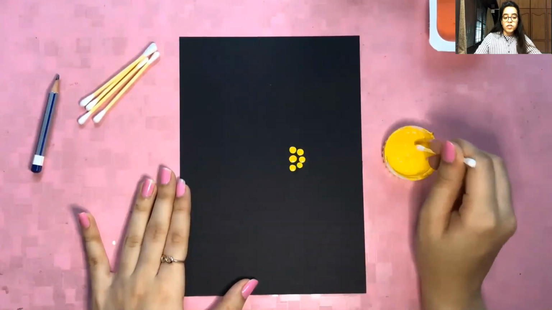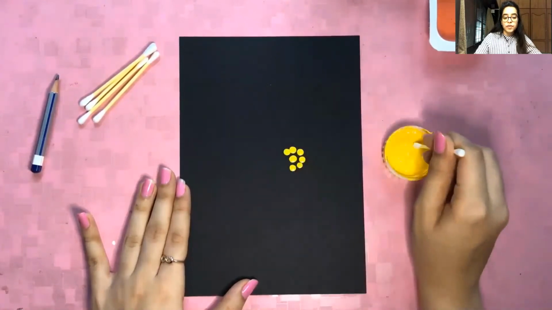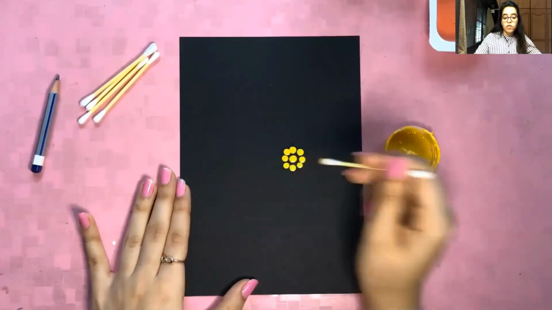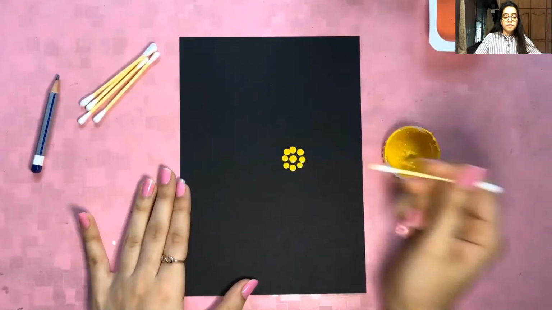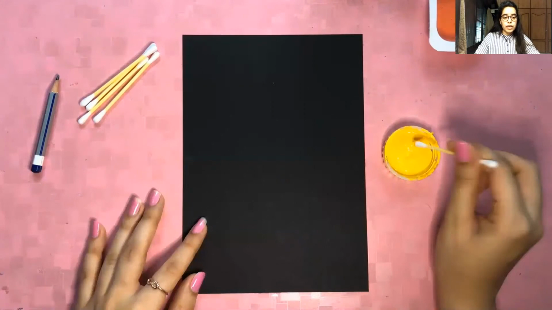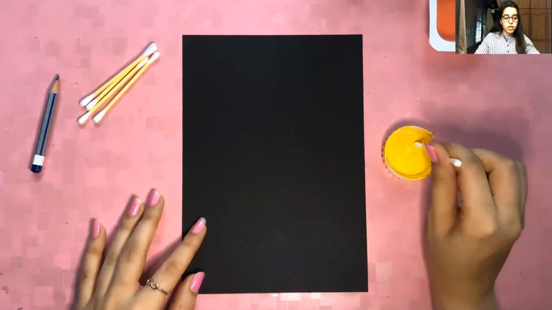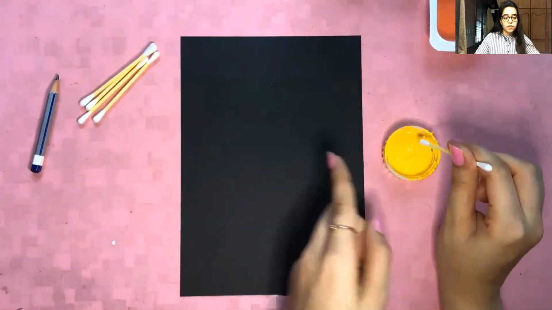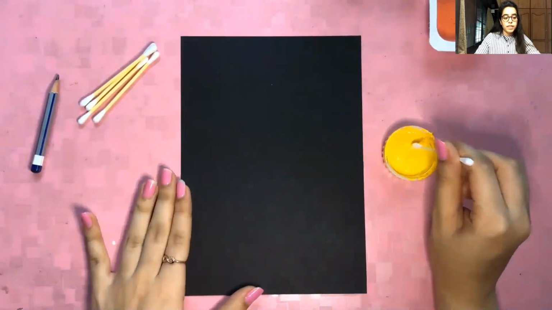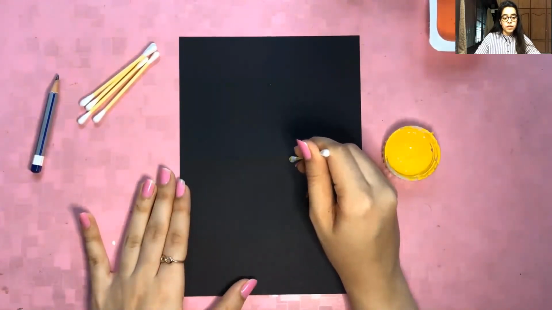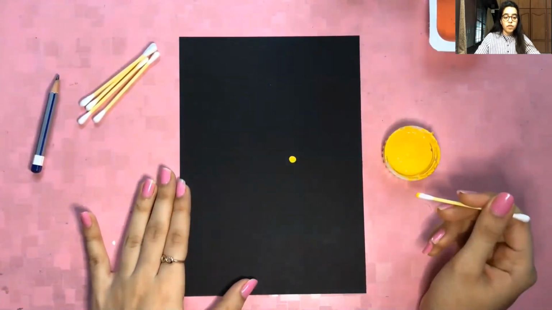Just make sure that you have good gaps between the dots. They are not totally overlapped and are visible separately. Okay? So here's a quick recap for you. What we are going to do is we'll dip the earbud into the paint, and slightly at the right side of the sheet, not at the corner, but slightly at the right side, we just place this earbud and we have a dot.